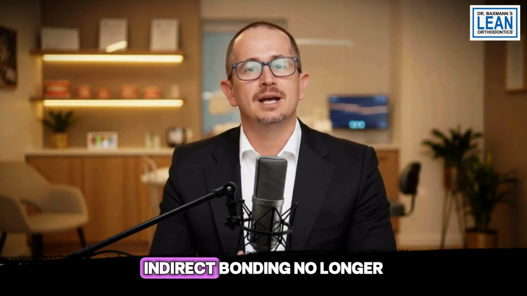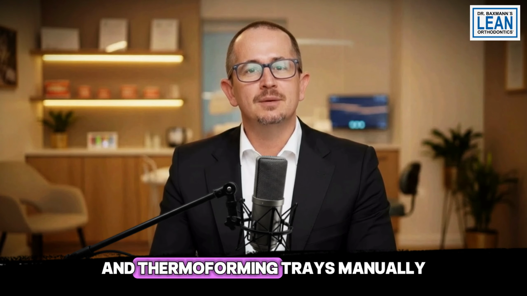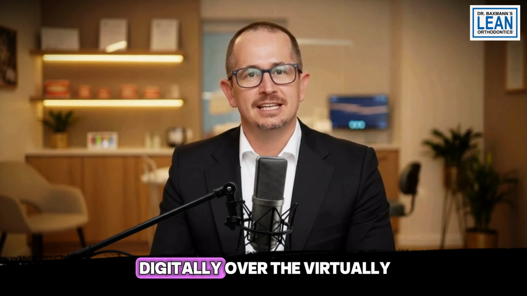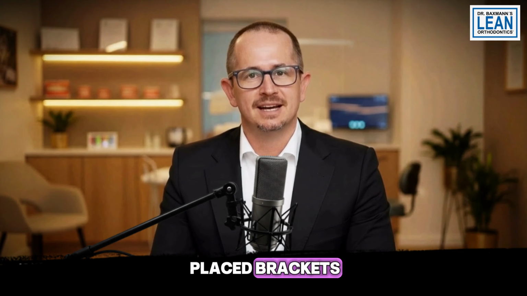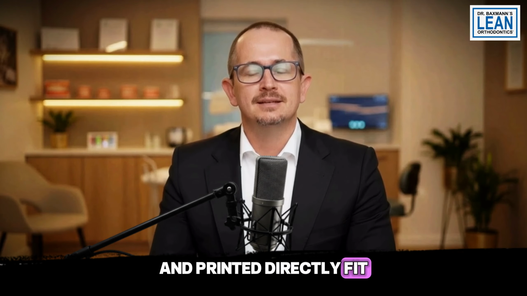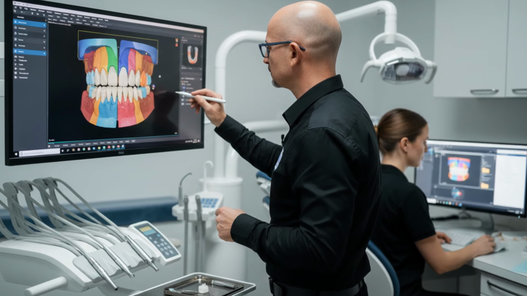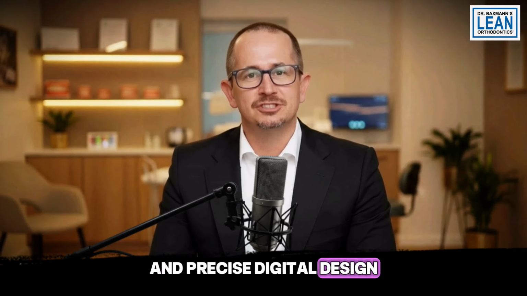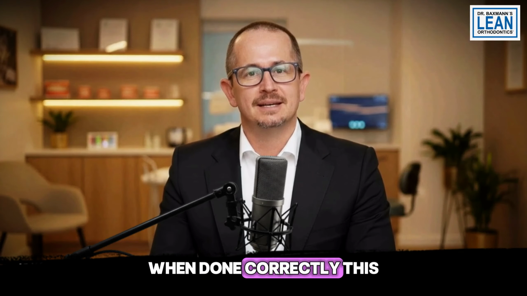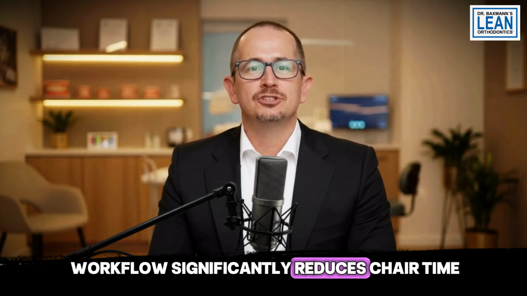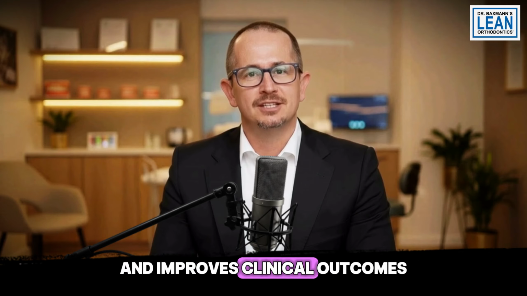Today, indirect bonding no longer requires printing physical setup models and thermoforming trays manually. Transfer trays can be designed digitally over the virtually placed brackets and printed directly. Fit, stability, and bracket positioning depend entirely on scan quality and precise digital design. When done correctly, this workflow significantly reduces chair time and improves clinical outcomes.